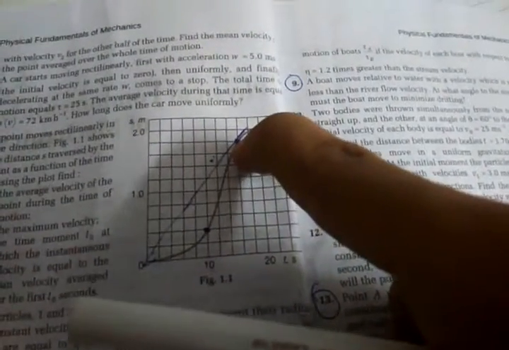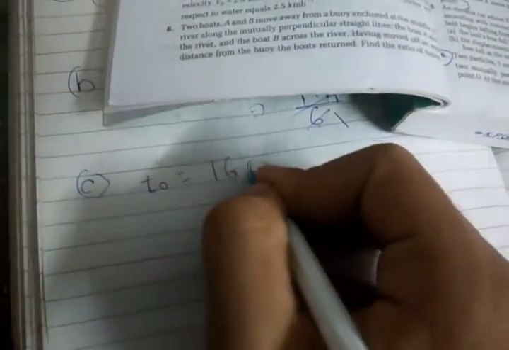So we can see our average velocity slope is coinciding at this point. This point over here is the t second, corresponding to 16 seconds. So our c answer is t naught is equal to 16 seconds.